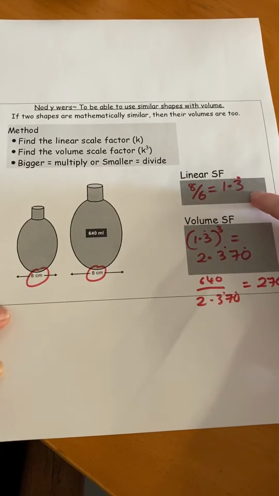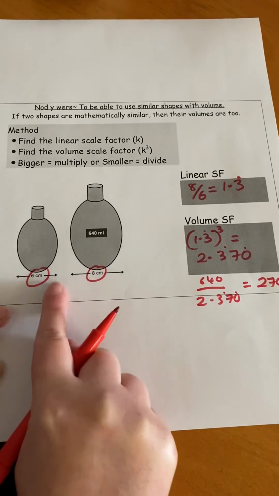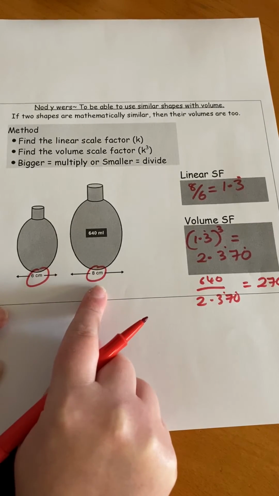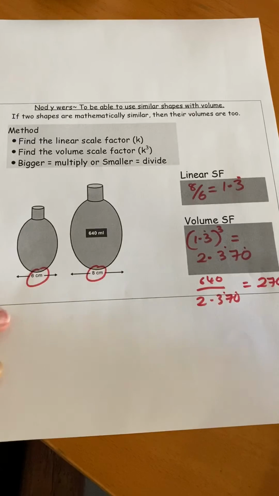So finding your scale factor first, the biggest divided by the smallest on your corresponding lengths, the ones that are in the same place on your larger and smaller shape. Cubing it always then, because it's to do with volume. So volume would be centimetres cubed or metres cubed, so telling me I'm timesing the number by itself 3 times.